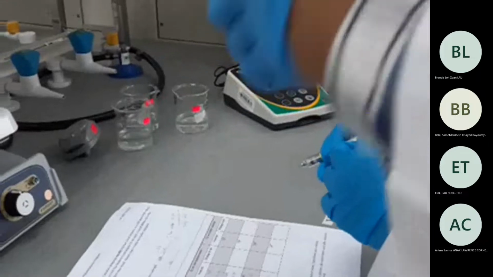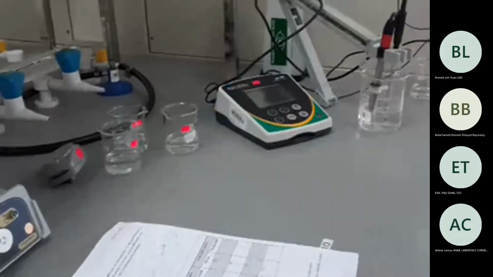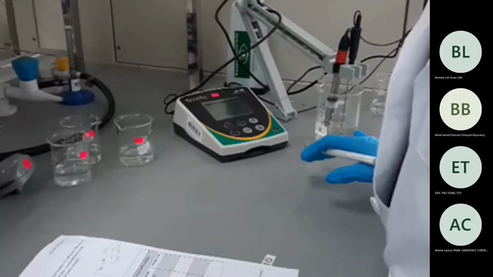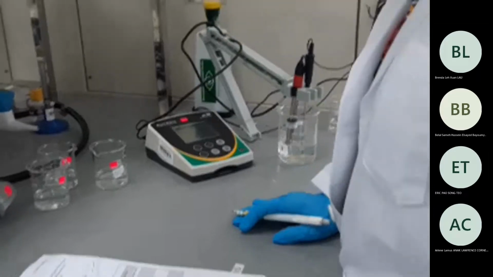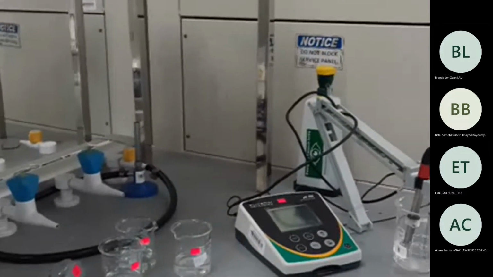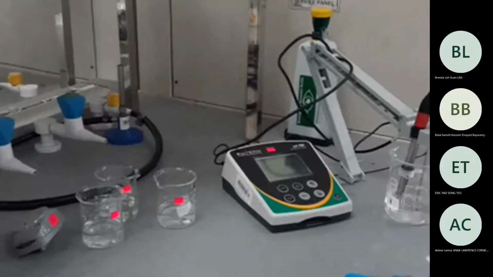What do I do first? Yeah, you need to record here. This is the buffer. So you have to record it here. Later the buffer solution we need to divide into 4 beakers, 25 milliliters each.